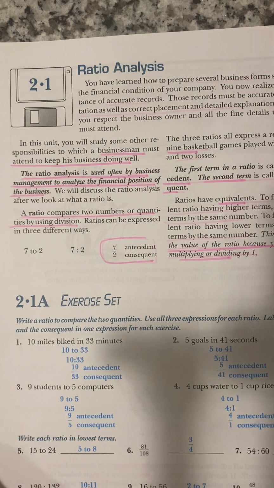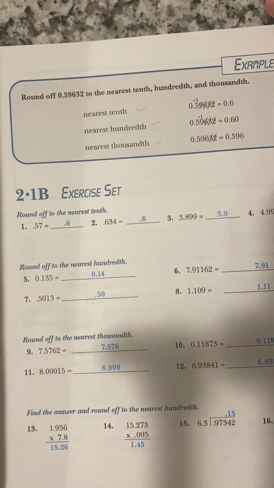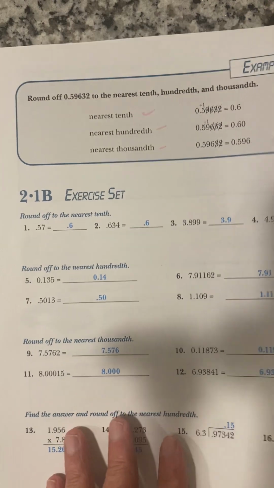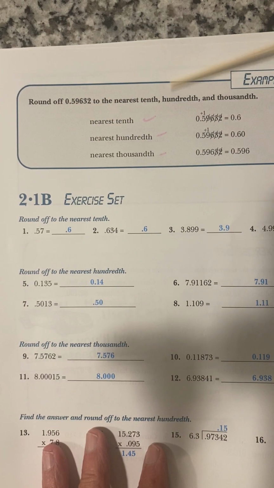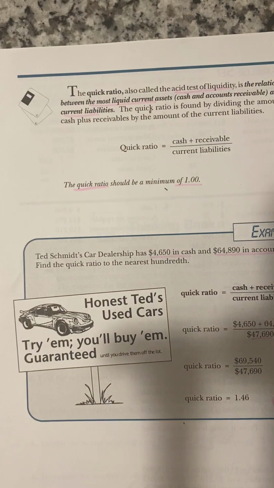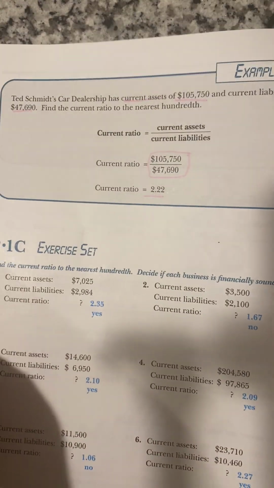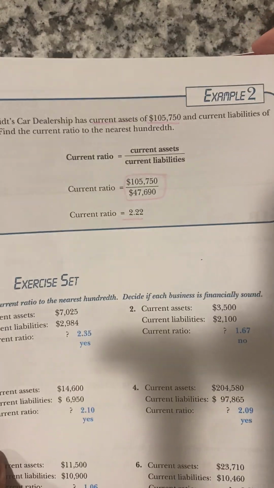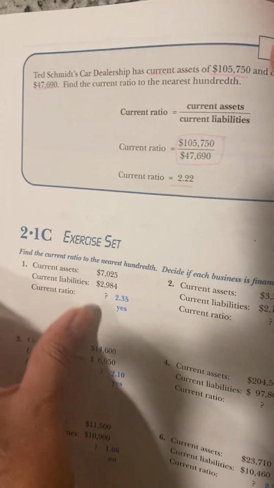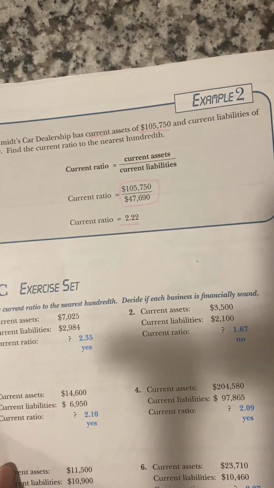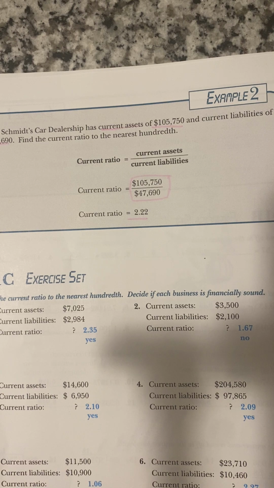So we already went over how to do ratios. And so we're going to go on to rounding to the nearest tenth, hundredth, and thousandth. You should know how to do that. But let's go to the actual analysis of this. So we're going to go on to example 2 that talks about the current ratio. The ratio needs to be at least 2. If it's less than 2, then in all probability your business is not going to make it. It's not going to flourish.